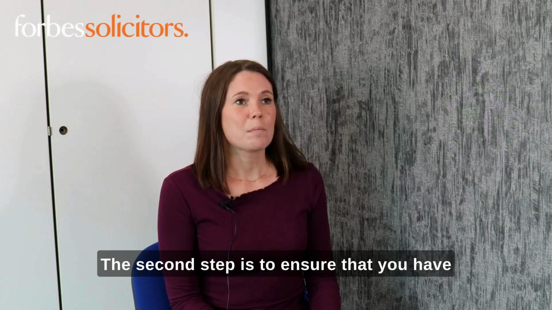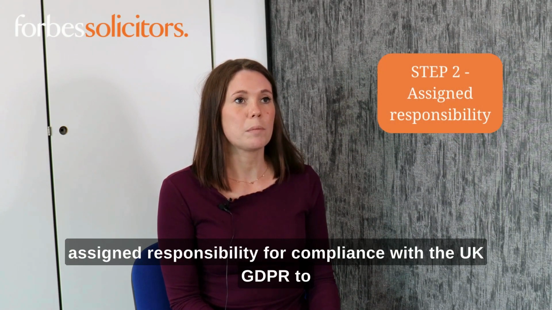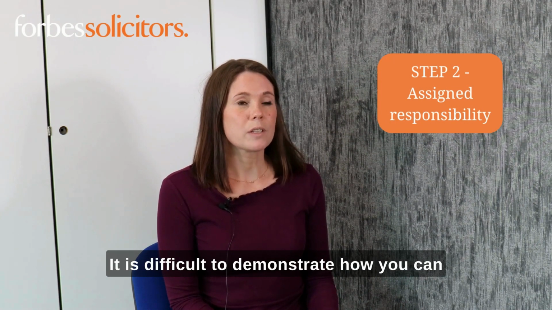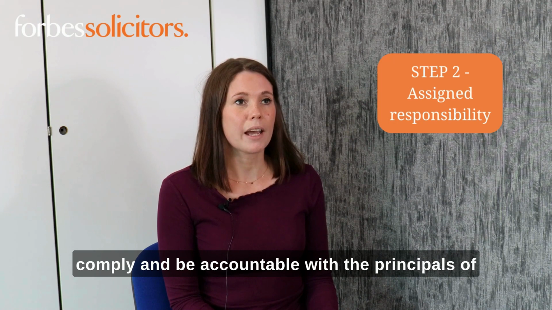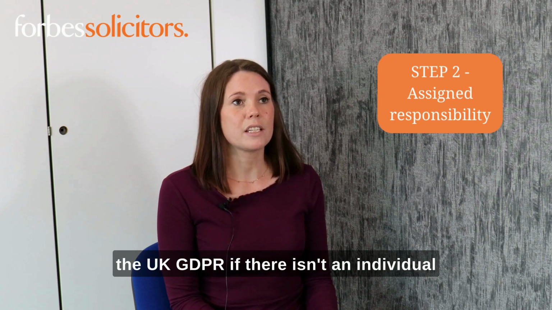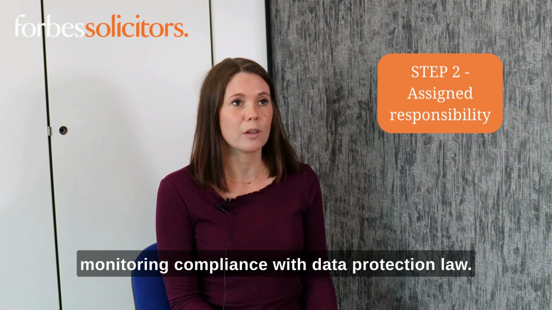The second step is to ensure that you have assigned responsibility for compliance with the UK GDPR to an individual member of staff or a team. It is difficult to demonstrate how you can comply and be accountable with the principles of the UK GDPR if there isn't an individual or team with responsibility overall for implementing and monitoring compliance with data protection law.